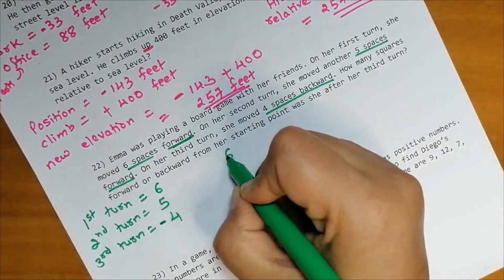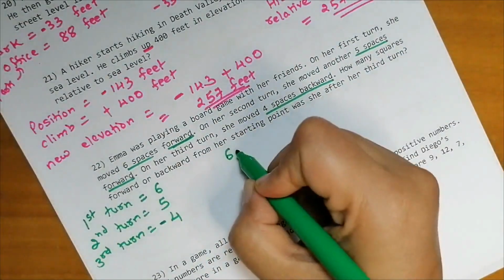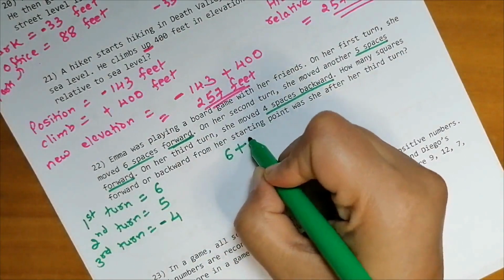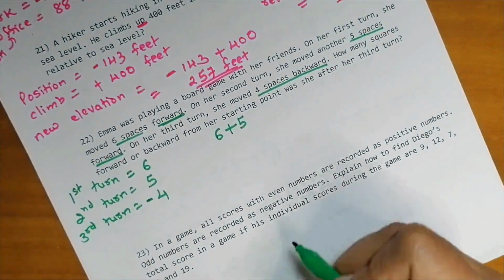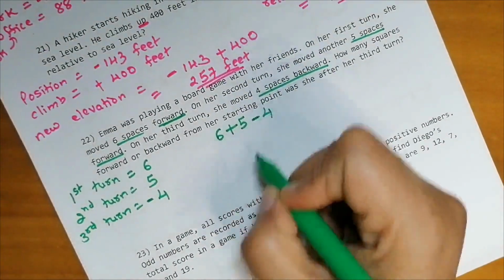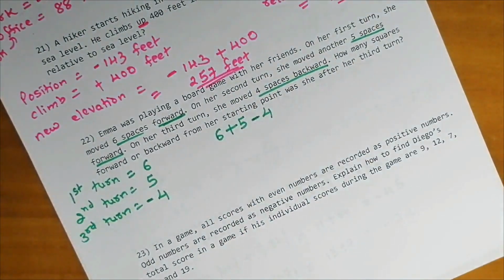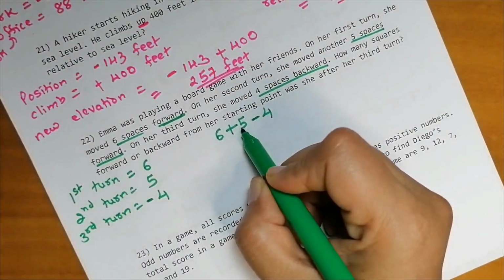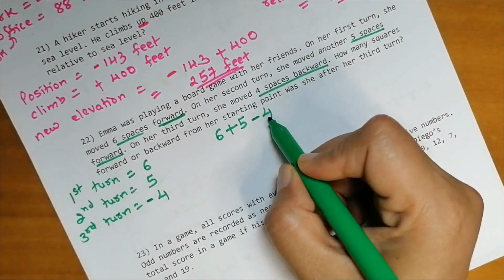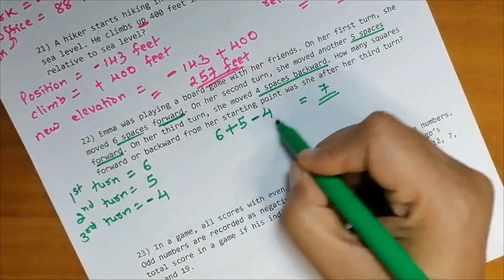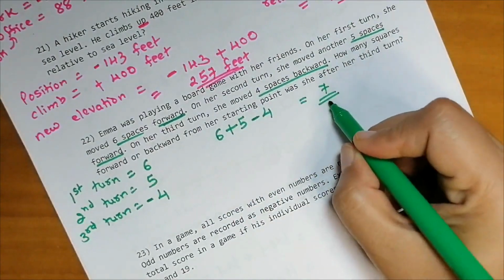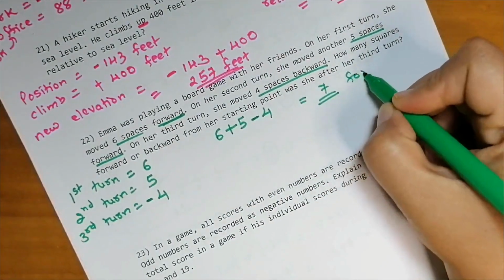So she went 6 steps first, so we have 6. Then she's going 5 steps, right? So we add it. And then she's going back 4 steps. So this is our equation. Okay, so this is 6 plus 5 is 11. 11 minus 4 is 7. So with respect to her starting point, she is 7 steps forward, right?